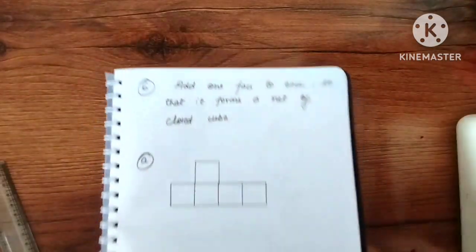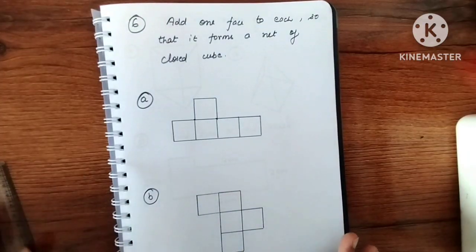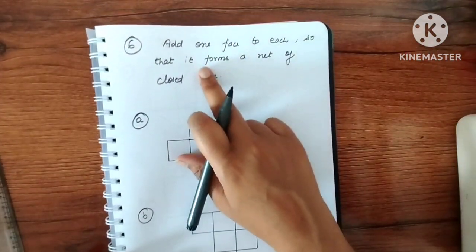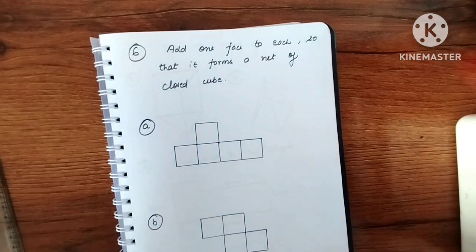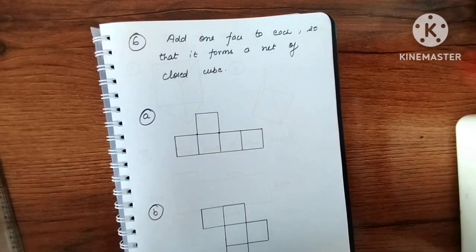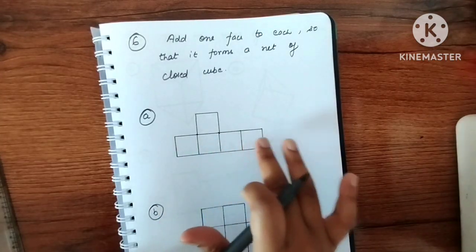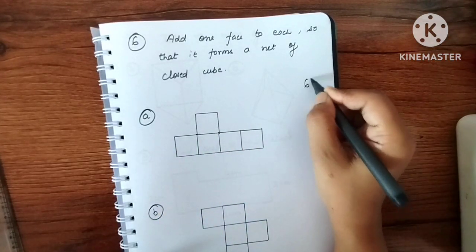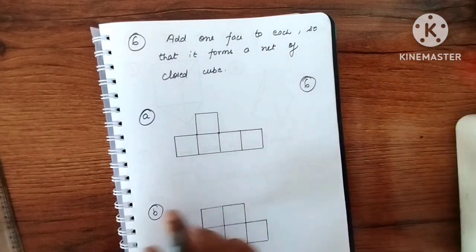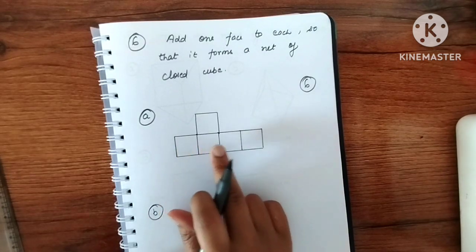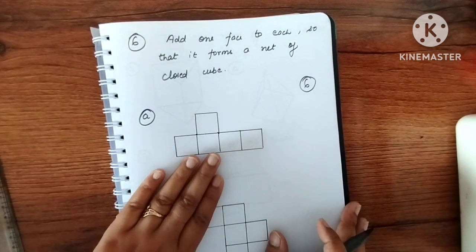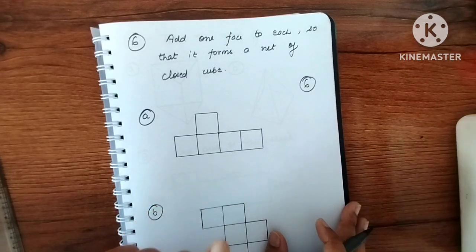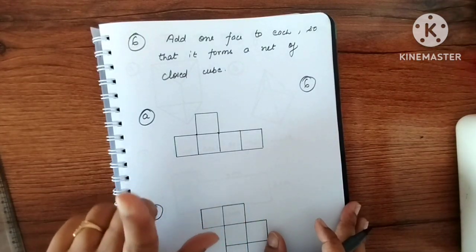The next question is about the closed and the open shape. Add one face to each so that it forms a net of a closed shape. So we know that for the closed shape, there should be 6 faces. And how many faces are here? 1, 2, 3, 4, 5. Now think, how can you draw a face to make it a closed shape?